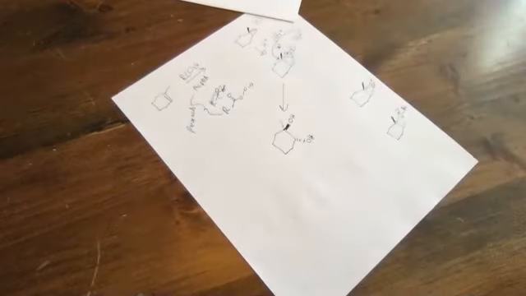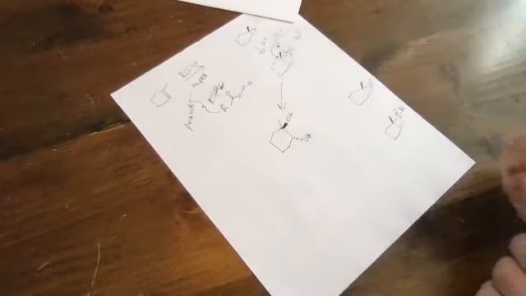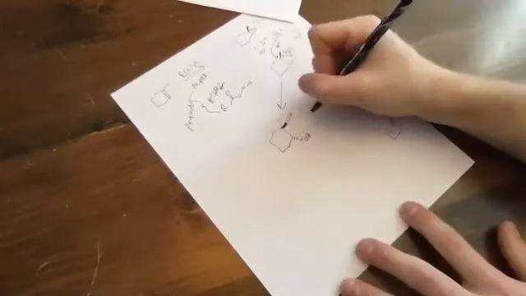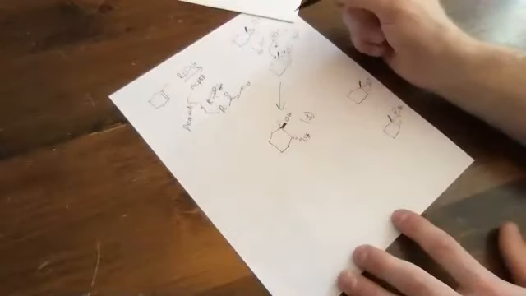To give us anti-OHs here. And this is also a plus minus. You could also have a wedge here and a dash here.